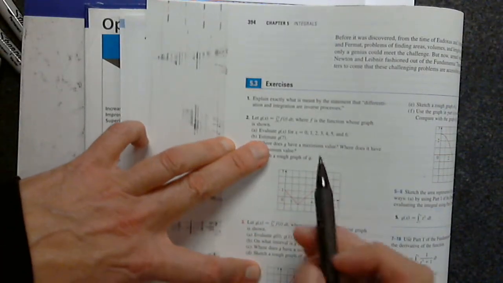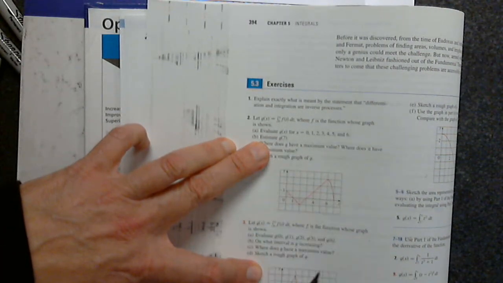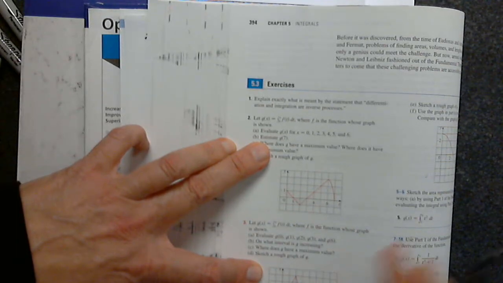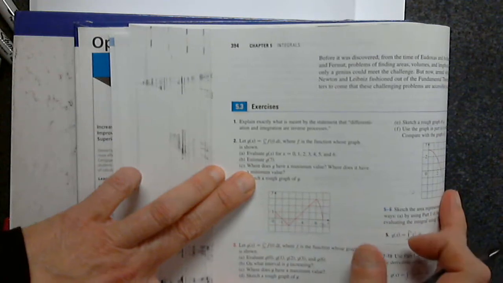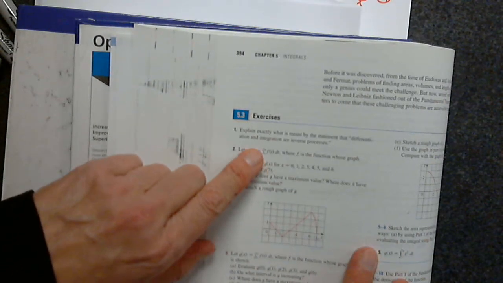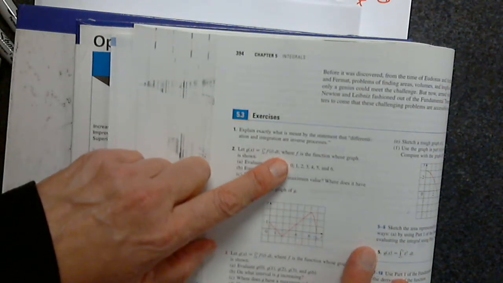Okay, then we're asked to estimate g of 7. Okay, this is 7 right here. So g of 7 will be the integral from 0 to 7 of f of t dt. So then I have to add everything. It's an estimate because, as you see, it's hard to come up with this area, and also this area. Everything else can be easily determined, right?